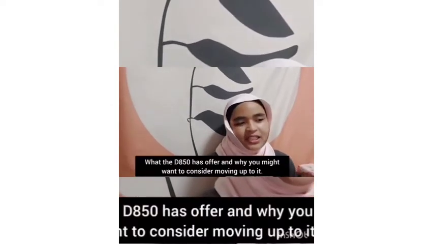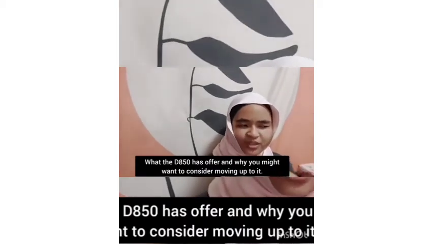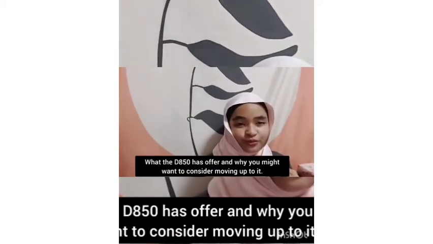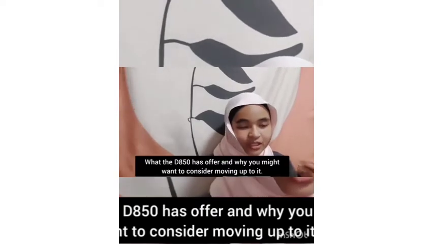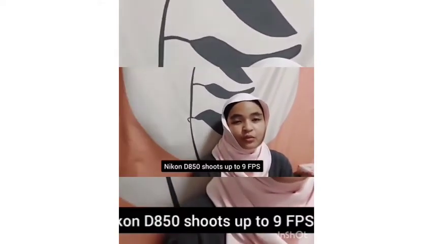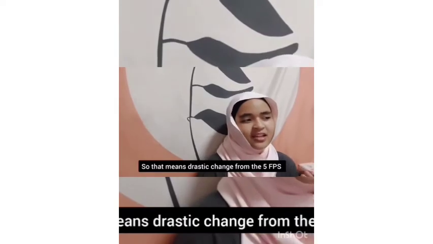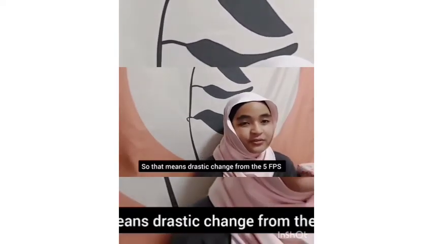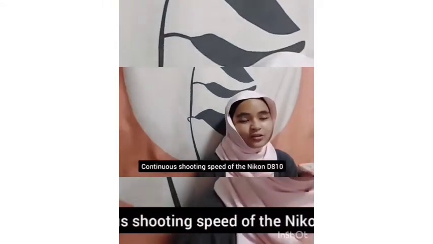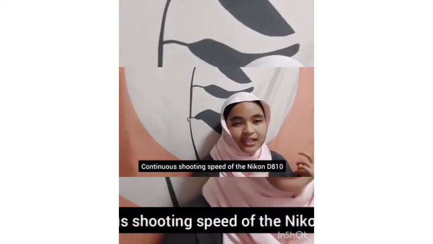What the D850 has to offer and why you may want to consider moving up to it. Nikon D850 shoots up to 9 fps. That means a drastic change from the 5 fps continuous shooting speed of the Nikon D810.